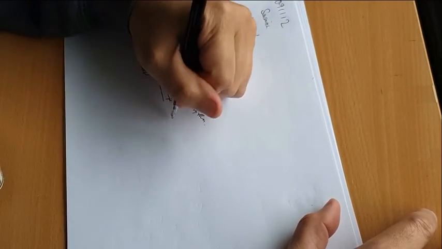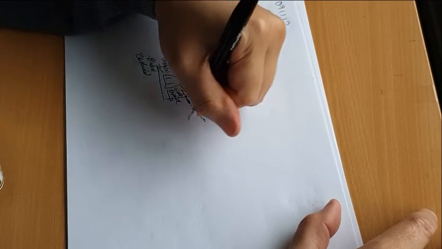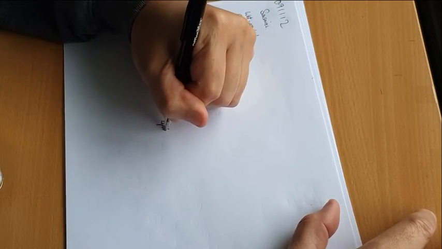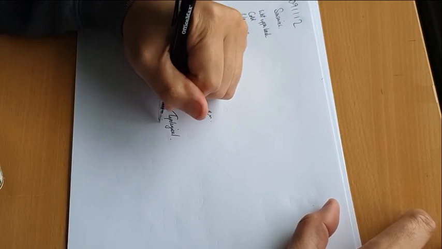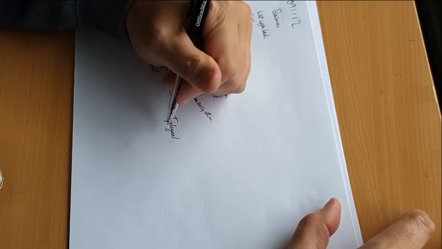Let's go with topological. So topological shapes. What shapes can I feel?